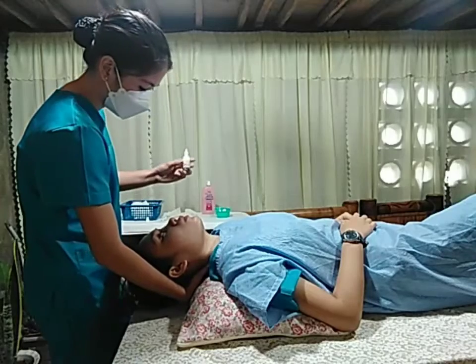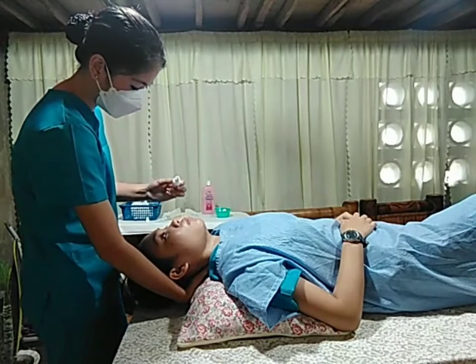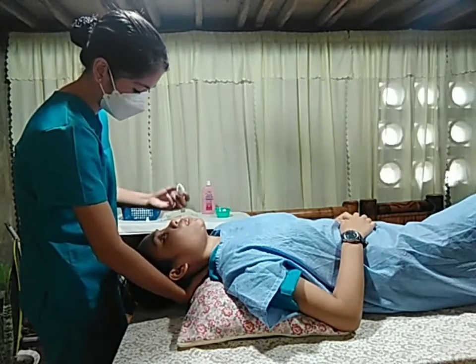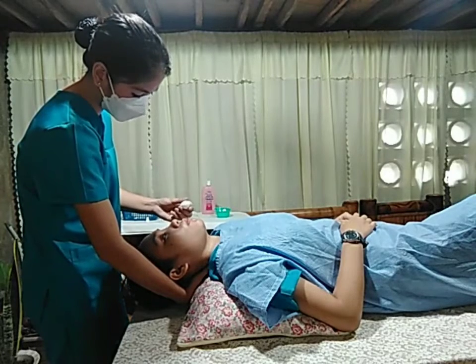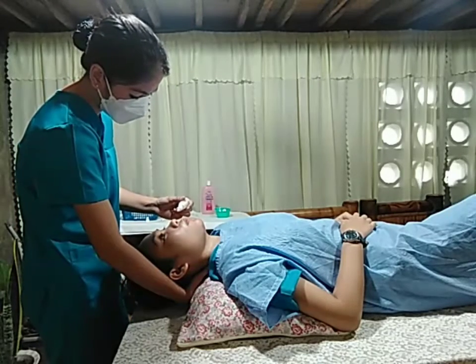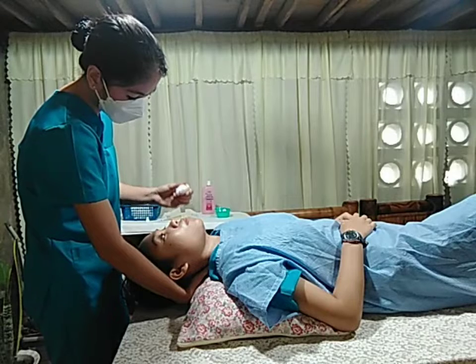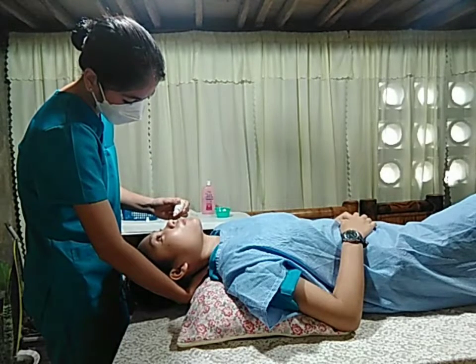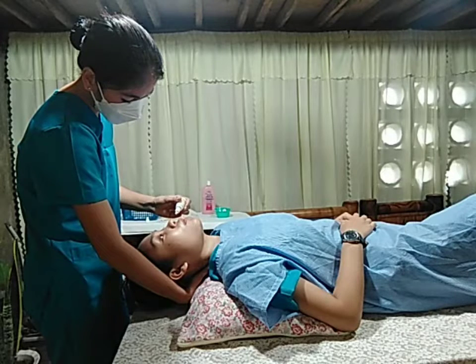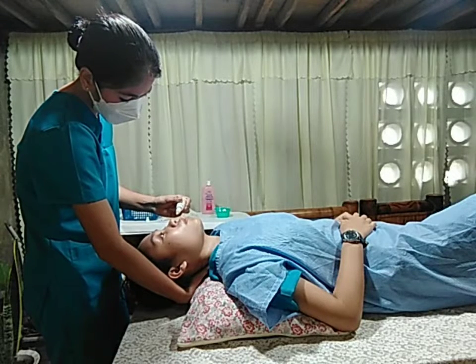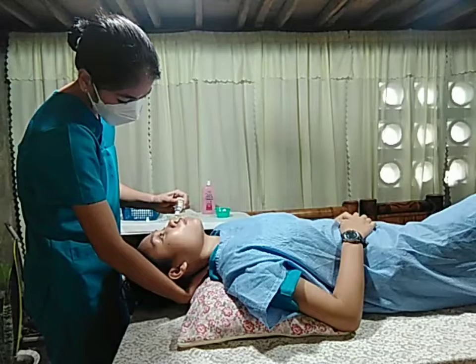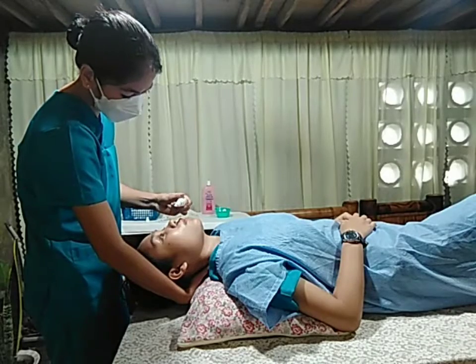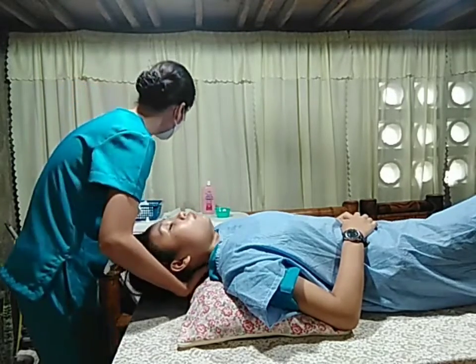Next, ma'am, I will place the dropper, and breathe through the mouth. Okay. So I'm going to place the dropper 1 centimeter above the nares to avoid contamination. 1, 2. Done.